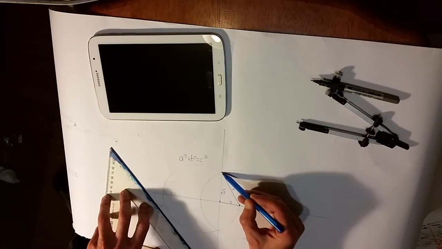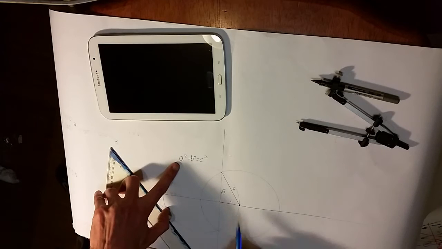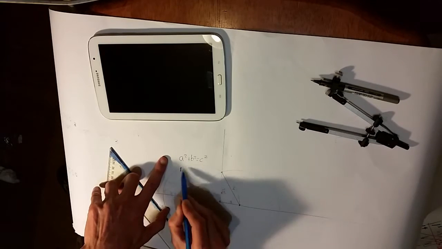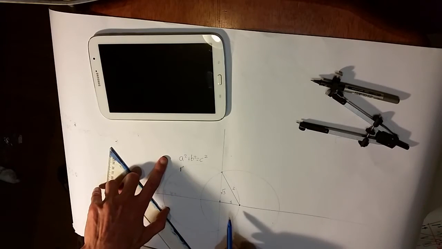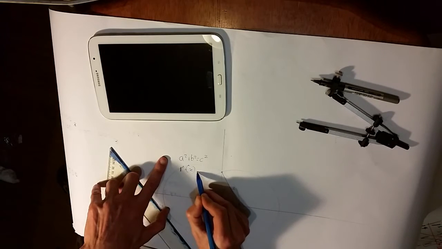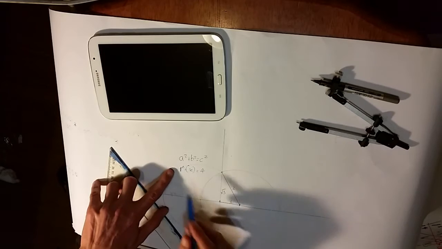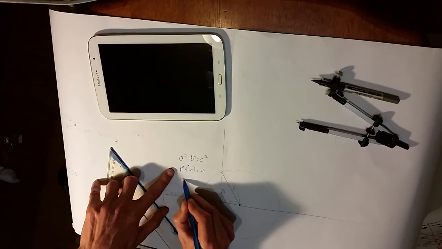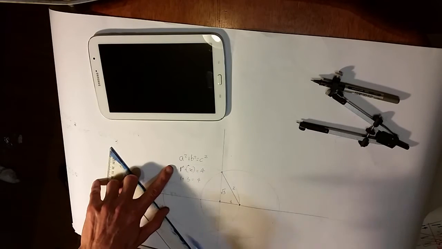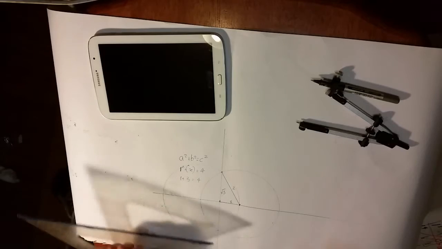Therefore 1 plus 3 equals 4. This length is the square root of 3.